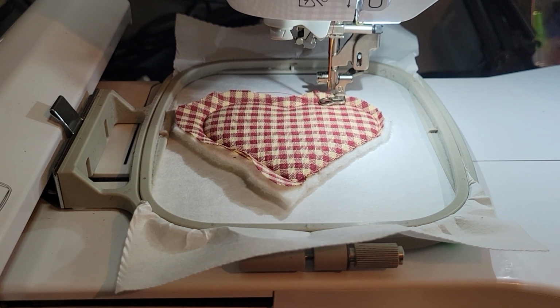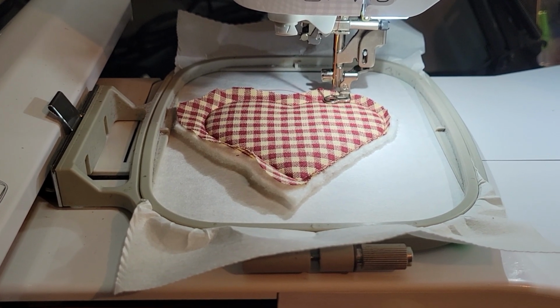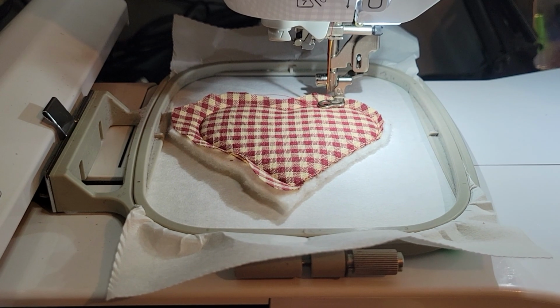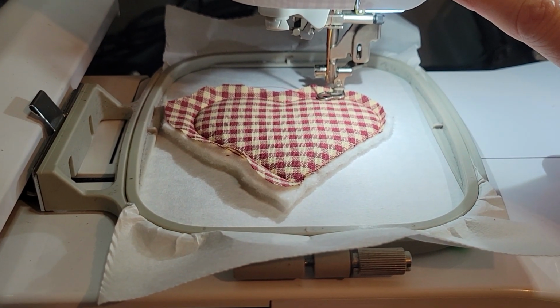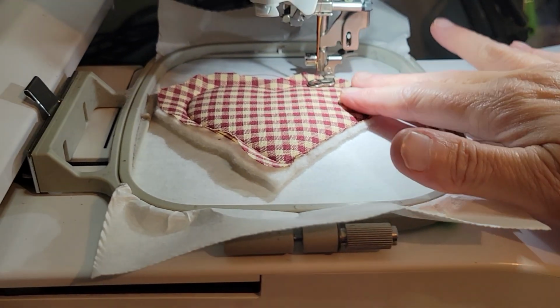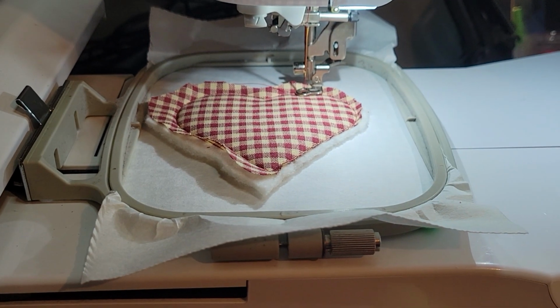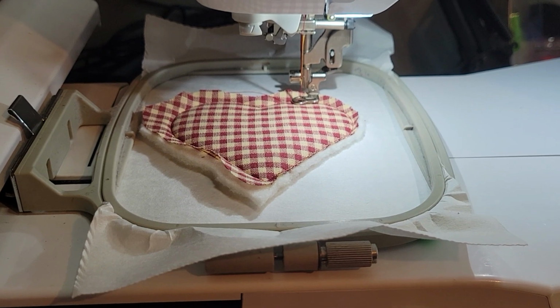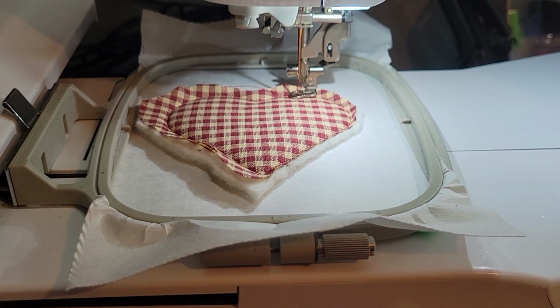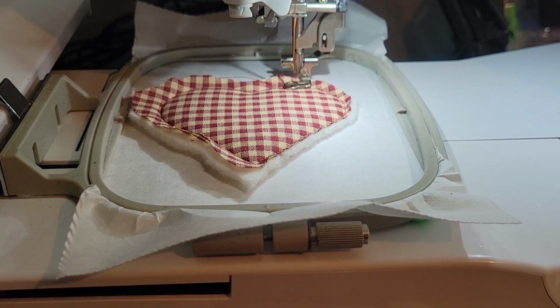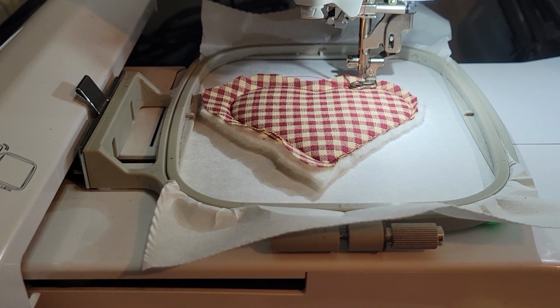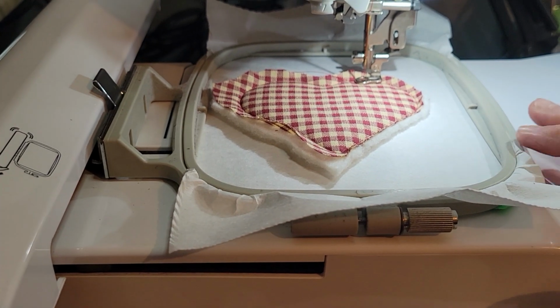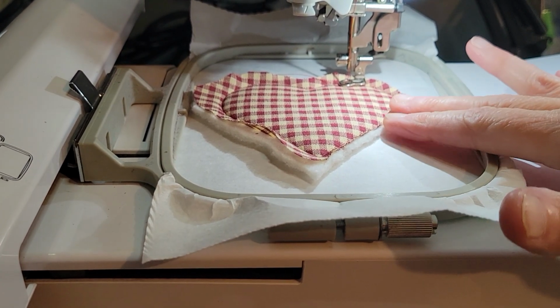Okay. If you remember, we should be on stitch 3. And stitch 3 is our inside bean. So I'm going to go ahead and run my inside bean. Actually, hold on one second. I'm getting ahead of myself. I want to run my outside bean again, which is going to attach the back fabric to the front fabric.